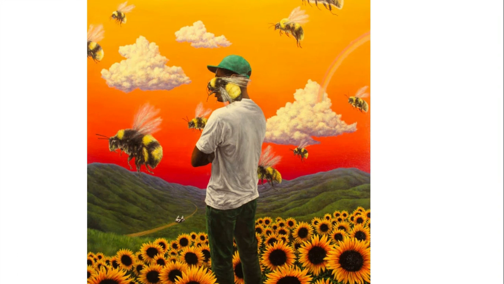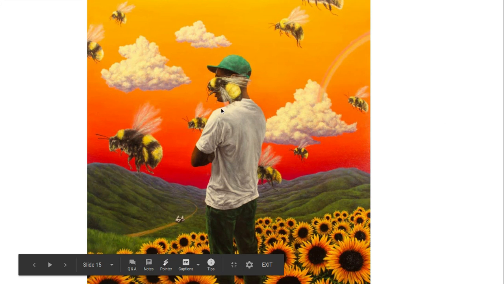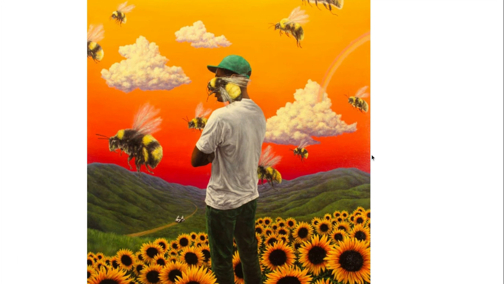We also have cool colors included in this composition, or this painting of the album cover. We have the blues and the greens in the mountains or the hill areas. We also have the cool colors of Tyler, or the figure here itself, with the white and the greens, to balance out all of those warm colors so it doesn't feel like everything is on fire or everything is too warm.